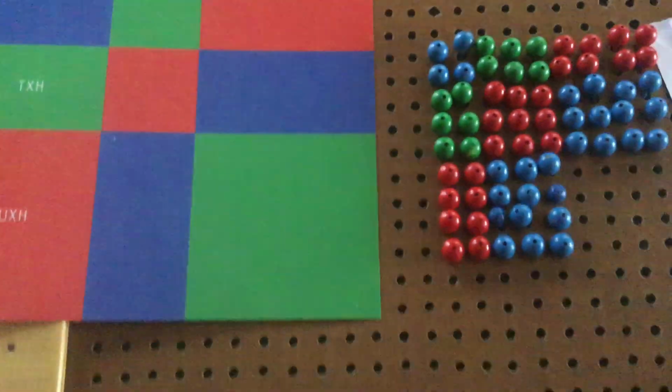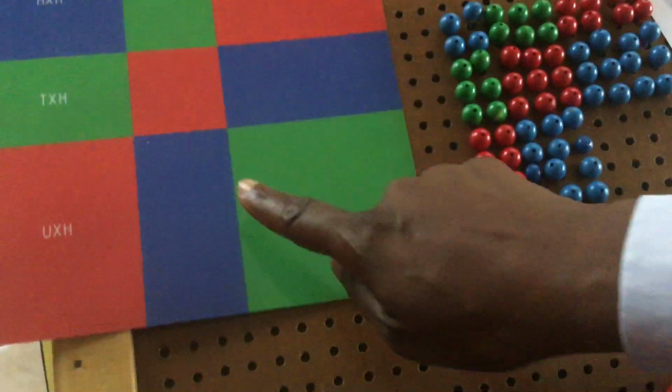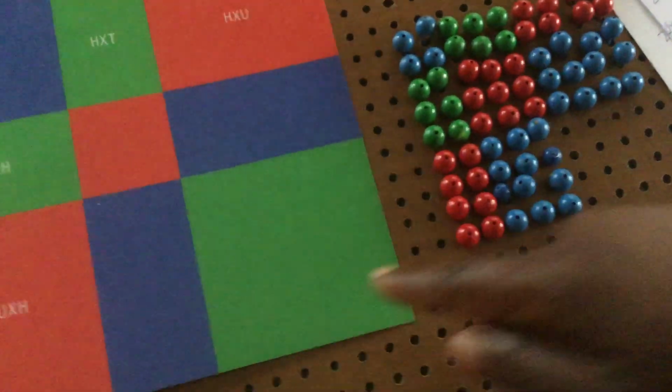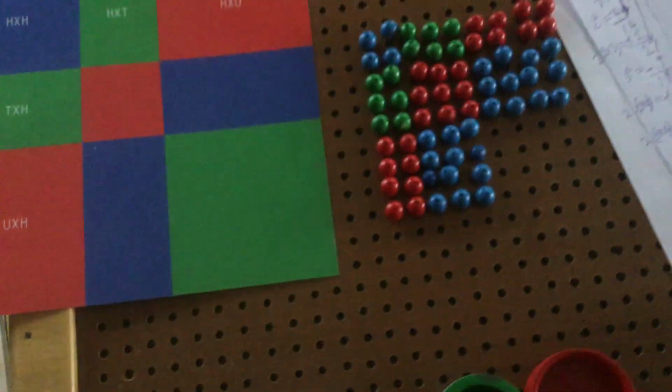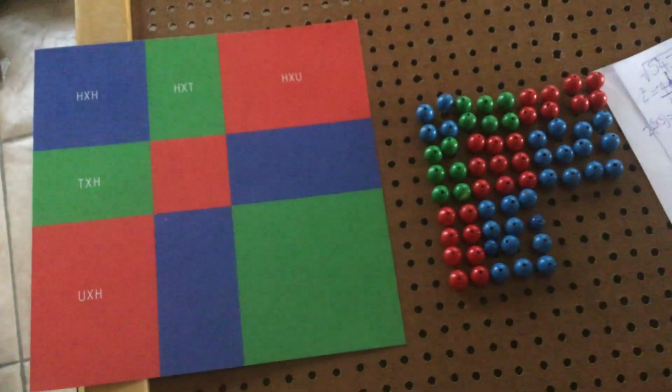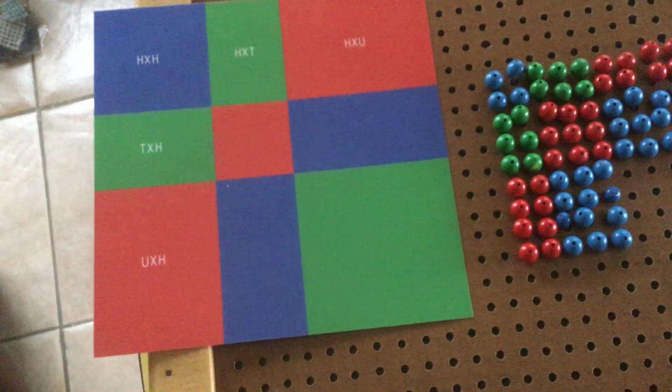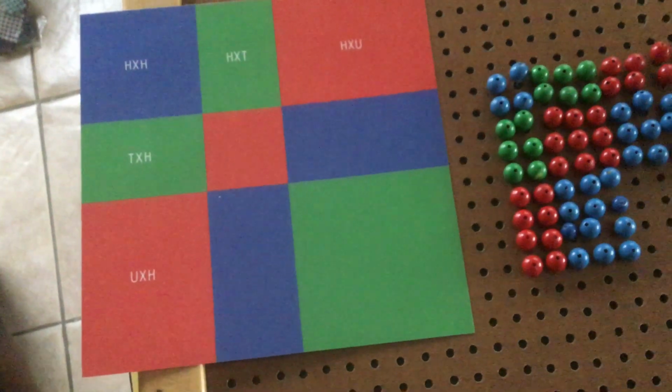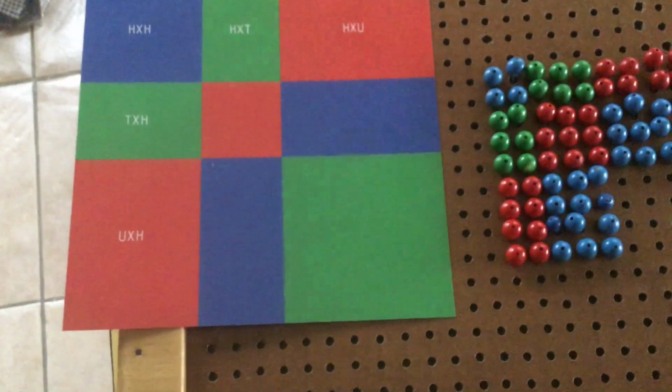Let's look at our guide. The next thing to do is to build our last square in the guide with our units. So let's bring that down.